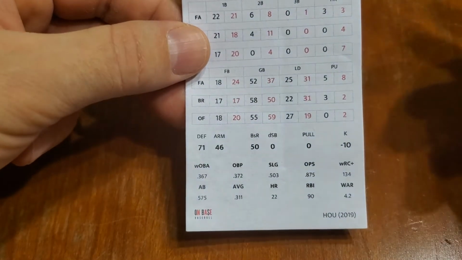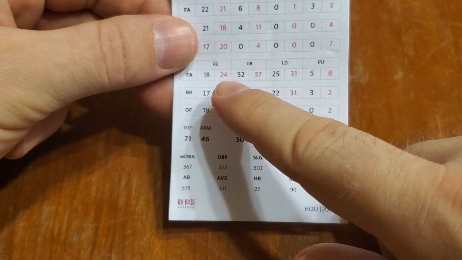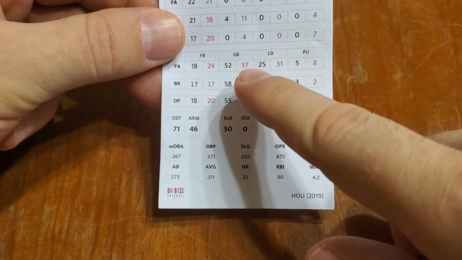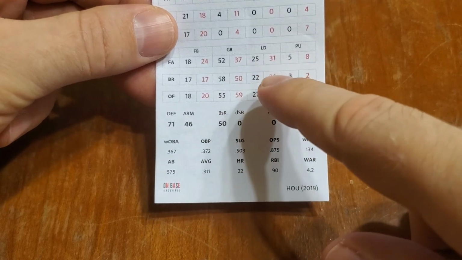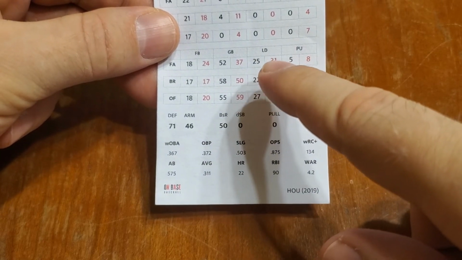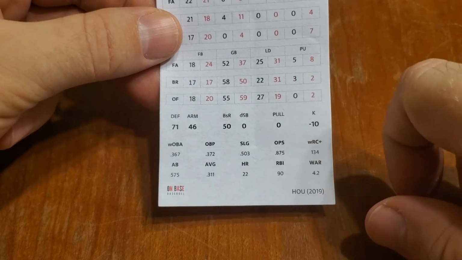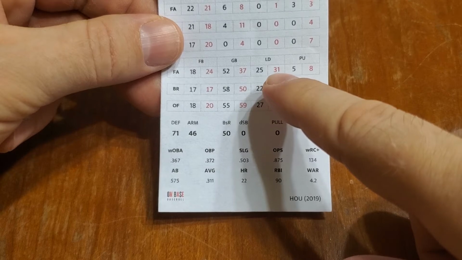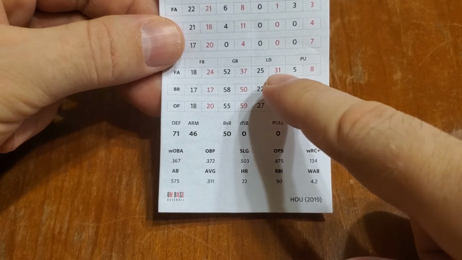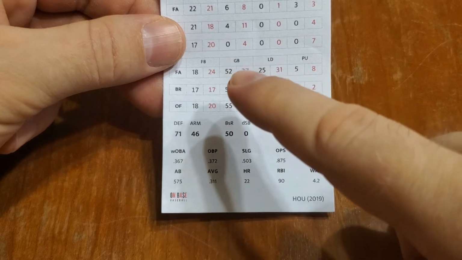And let's say it's a 79, right? So 1 to 24 is going to be a fly ball. 25 to 61 is going to be a ground ball. 62 to 93 is going to be a line drive, and then everything else is going to be a pop-up. So for our 79 example, it's going to be a line drive, and so that's how you figure out what type of contact it is.